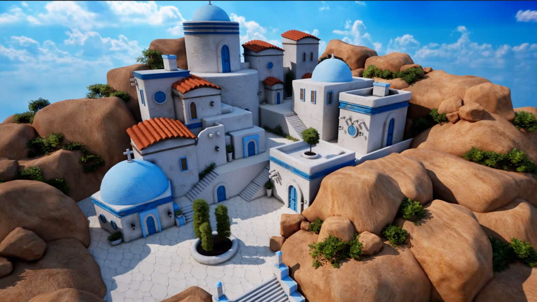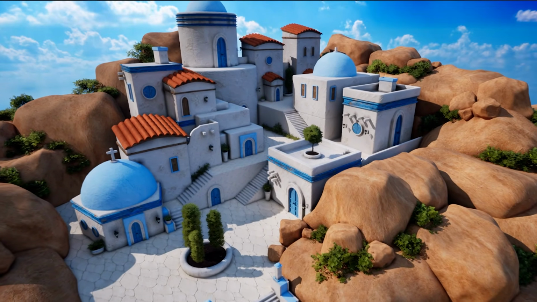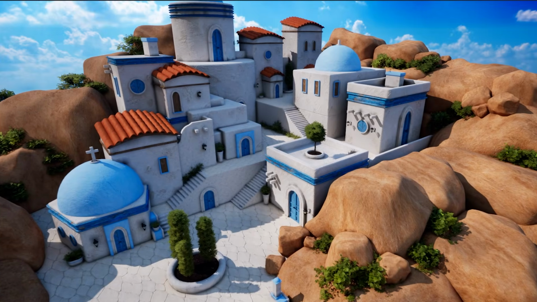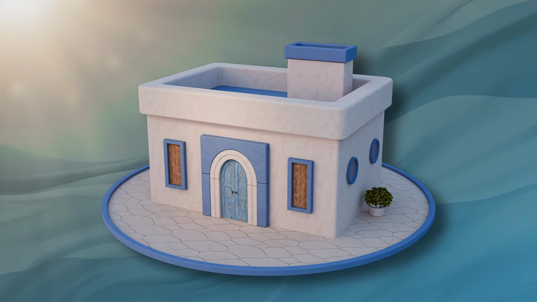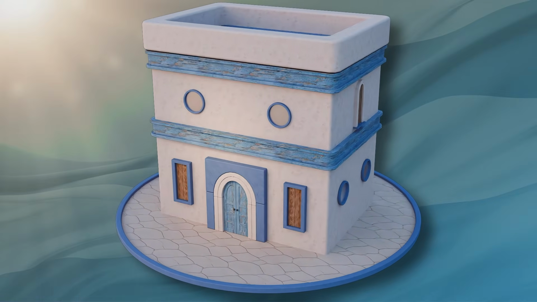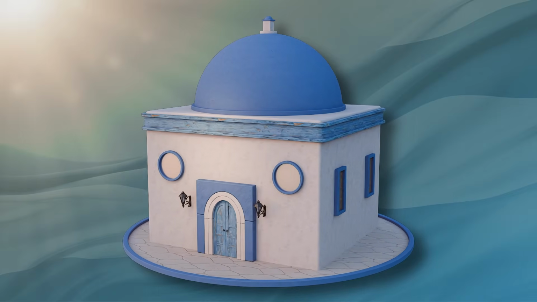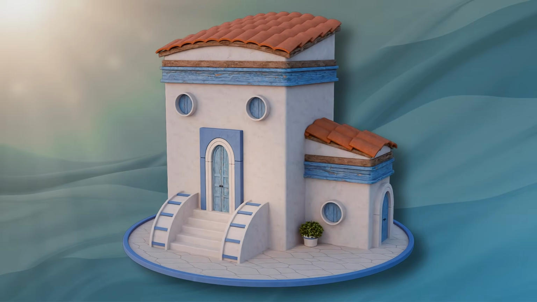What if you could build an entire Mediterranean village without modeling every building from scratch? In this course, you'll create a reusable modular kit in Blender, then turn it into a complete environment inside Unreal Engine 5.